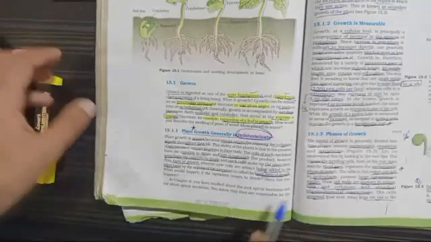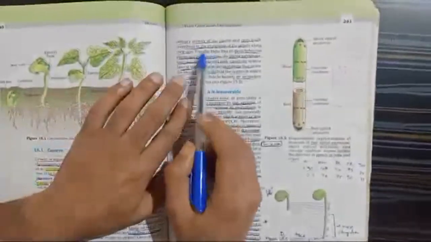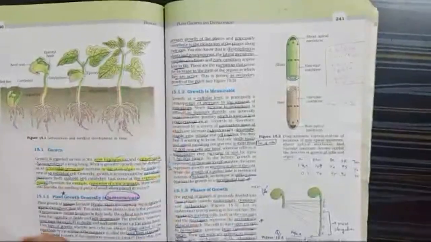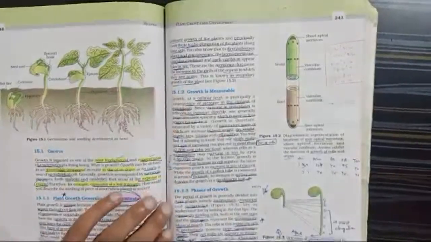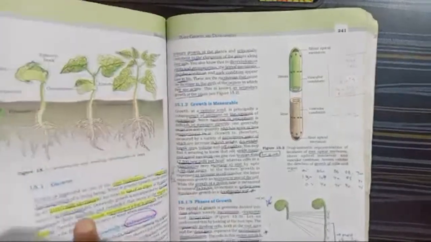In chapter 6, you have studied the root apical meristem and the shoot apical meristem. They are responsible for primary growth of the plants and principally contribute to the elongation of the stem. The root apical meristem and the shoot apical meristem are involved in the primary growth of the plant.